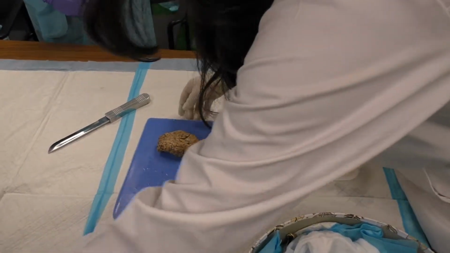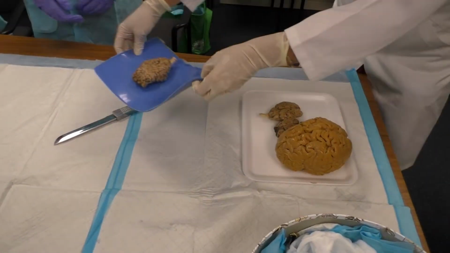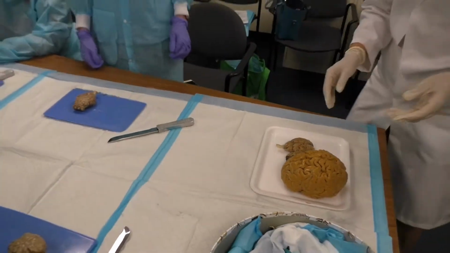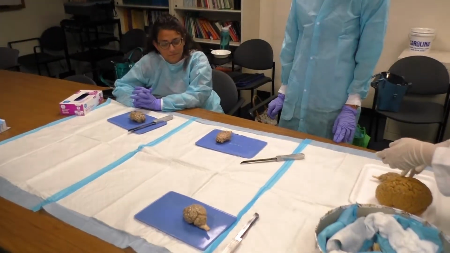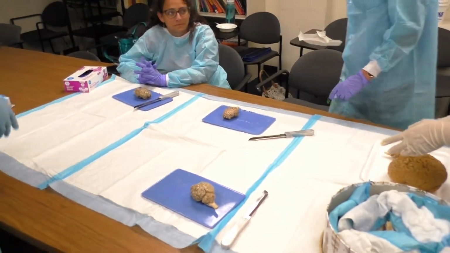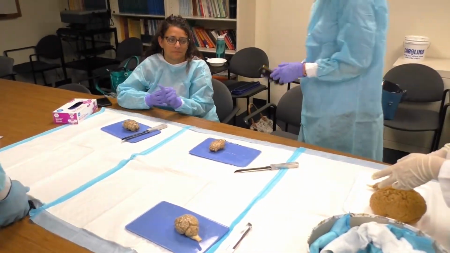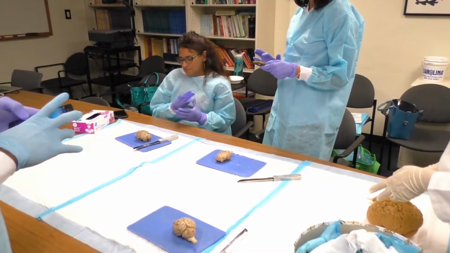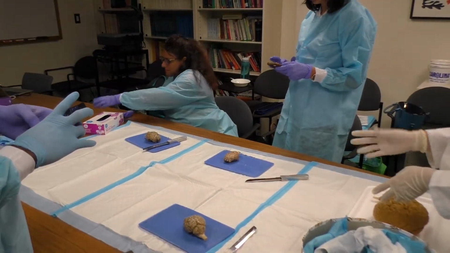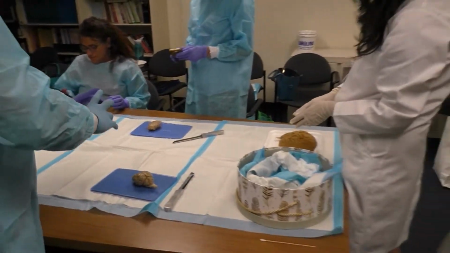Okay, so now I want to have you guys start with some photos of just the overall structure to illustrate what we've talked about so far. So where are the lobes? Top view, bottom view.